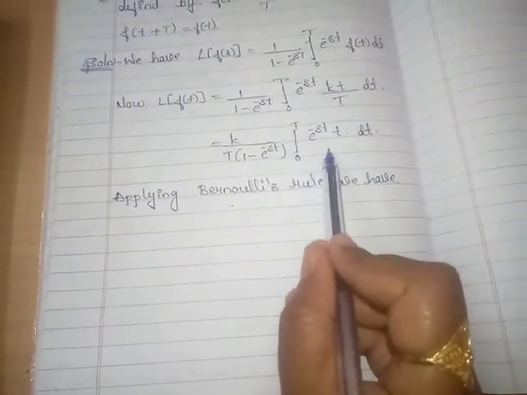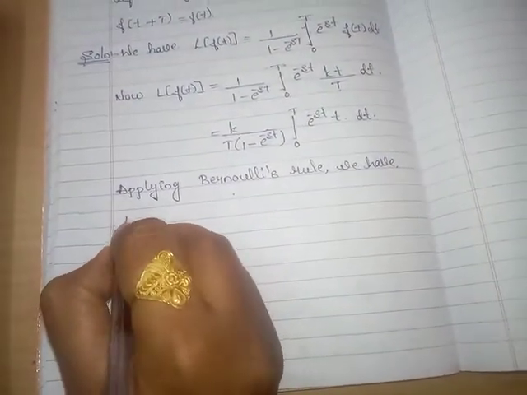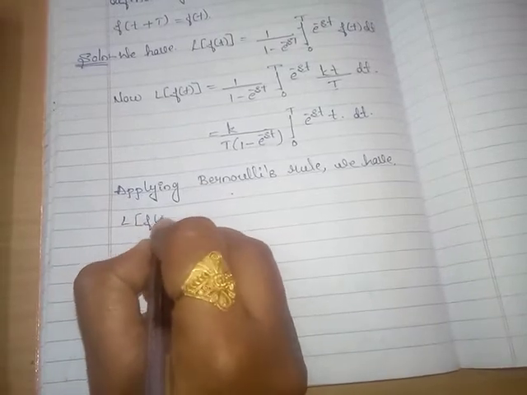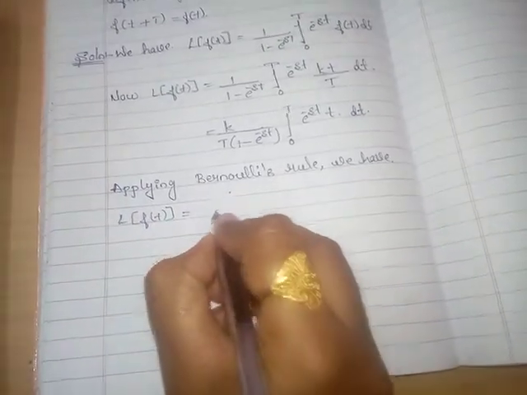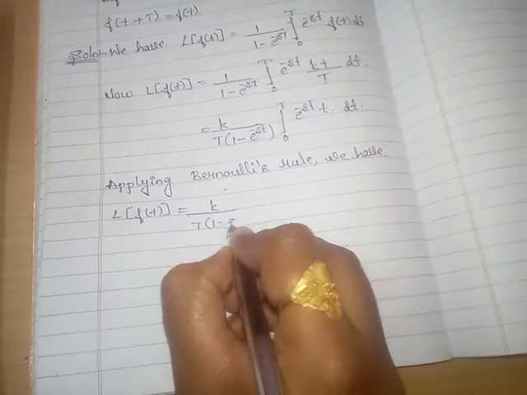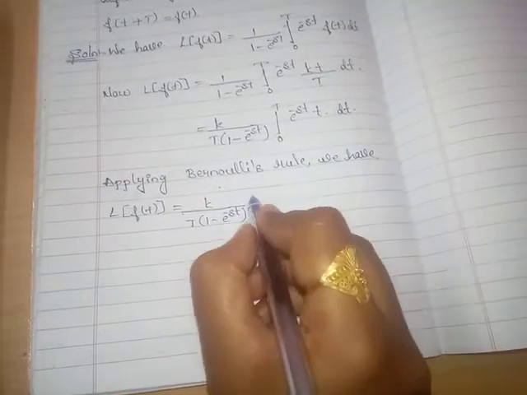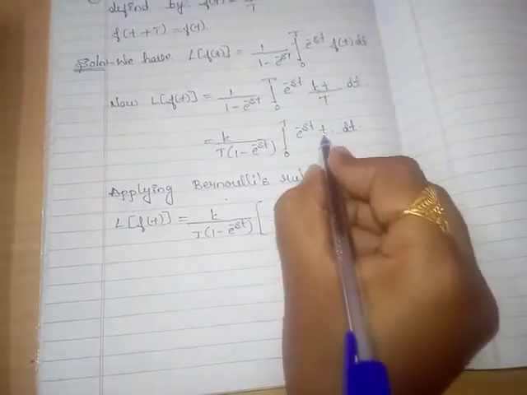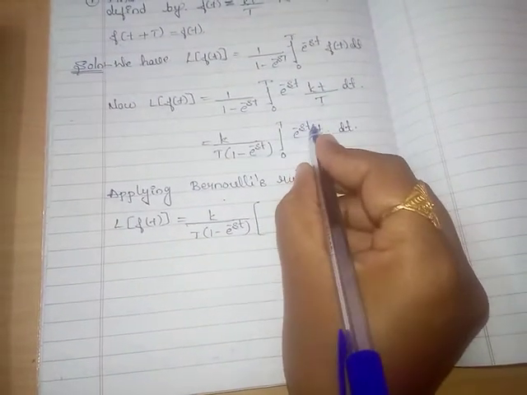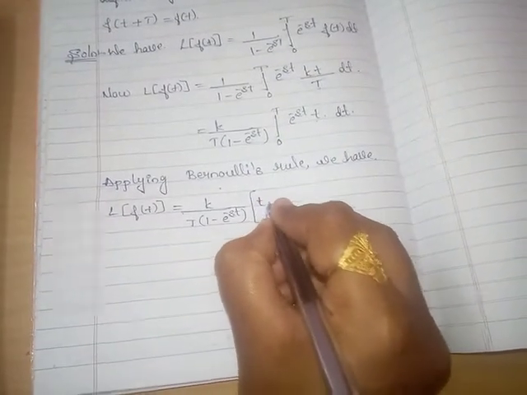Next, to solve this integral, just apply Bernoulli's rule. We get the Laplace transform of f(t) equal to k divided by T into (1 minus e^(-sT)) as it is. Here t is the differentiating part and e^(-st) is the integrating part, so keep the differentiating part as it is.